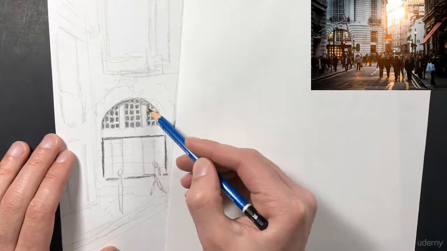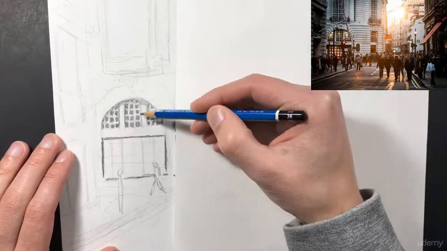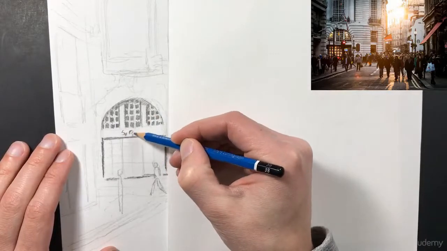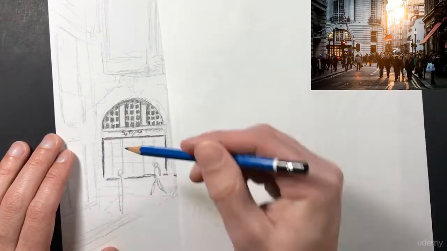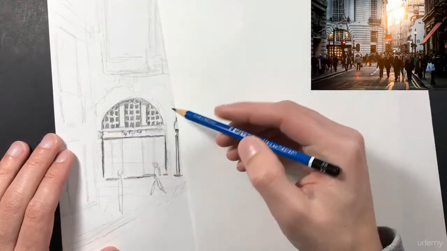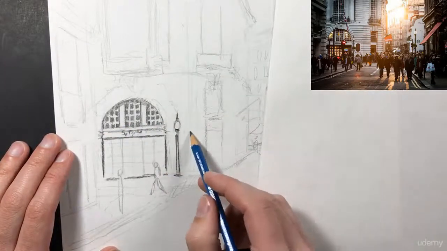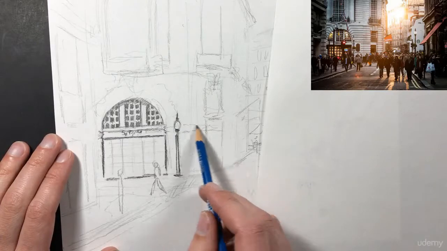I'm going to add a little bit of shading in there, some cast shadow, and then I'll darken in that and add a little bit of text there, and you can't even see what it says because the point of this, like I said, is not to make it perfect and exactly as you see it. It's just to study it and understand what's going on in this image.